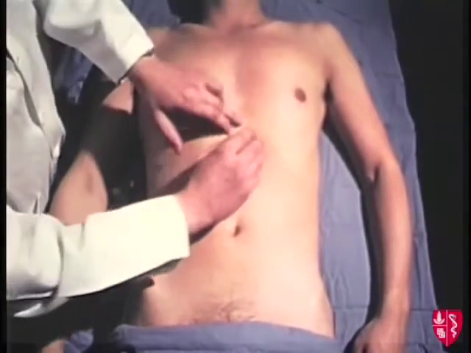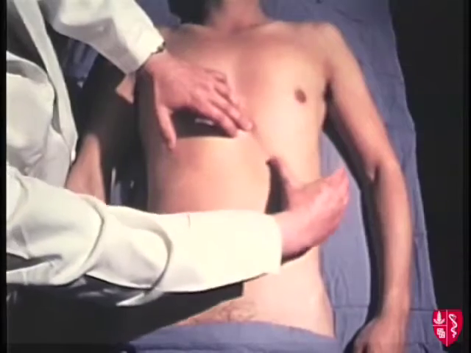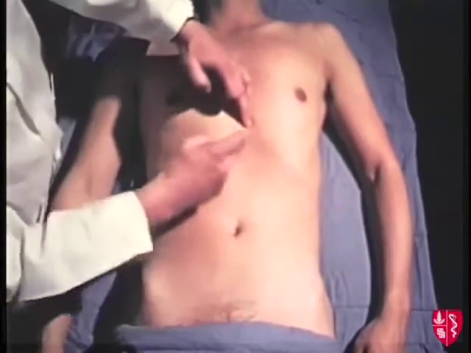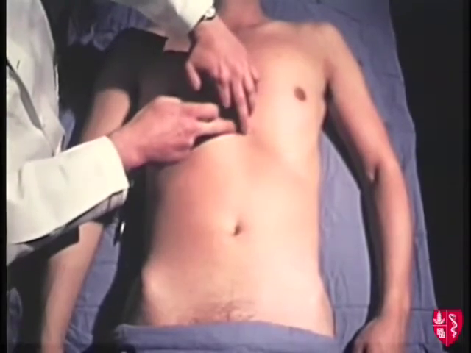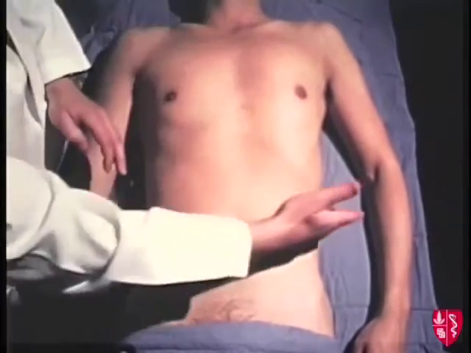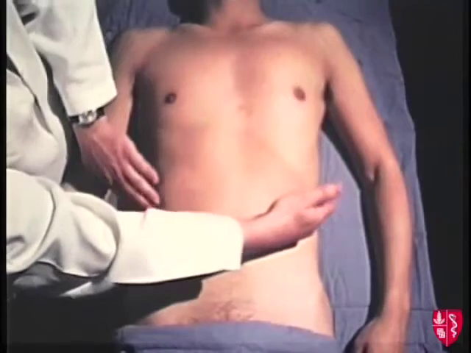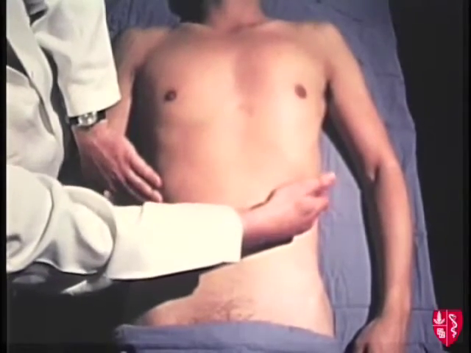Now, from that point onwards, we can follow the costal margin down on either side. And this is the infrasternal angle, or subcostal angle. And the lowest margin here is formed by the 10th costal cartilage.